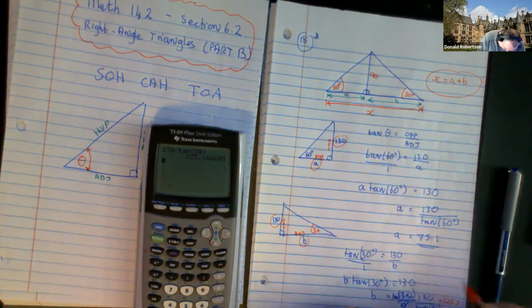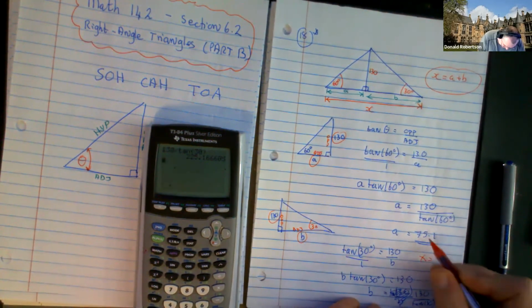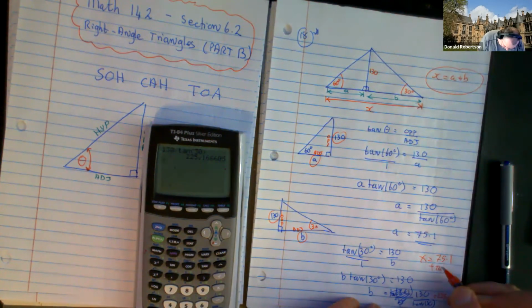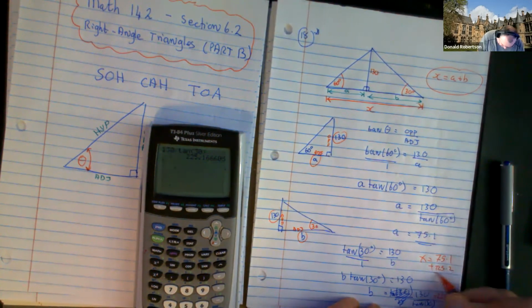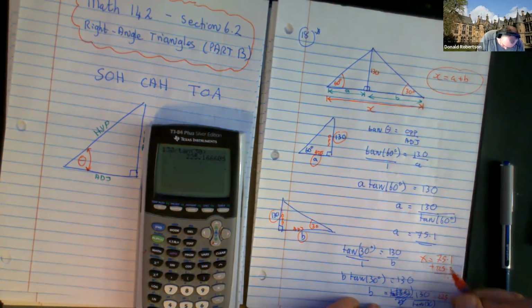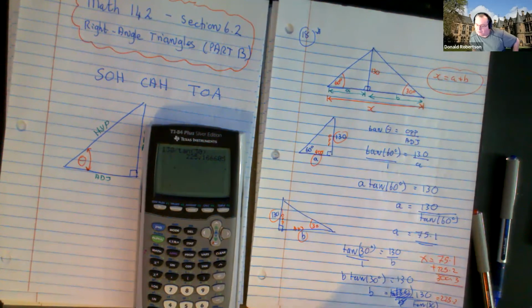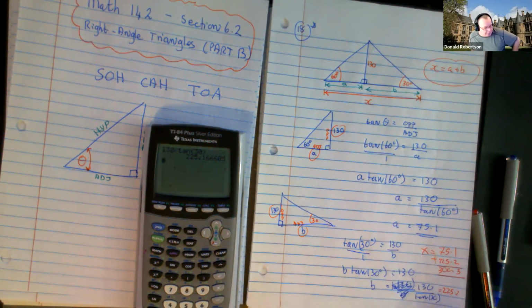So the missing X is that guy plus that guy. So I get about 300.3. Are you comfortable about the approach of how I decided I was going to do that one, right? Pretty standard, you know, find two things, put them together.